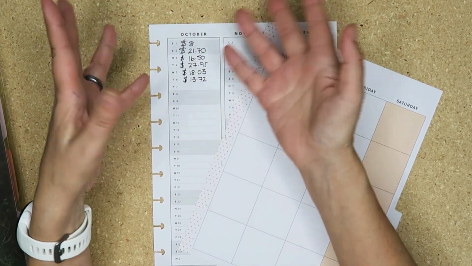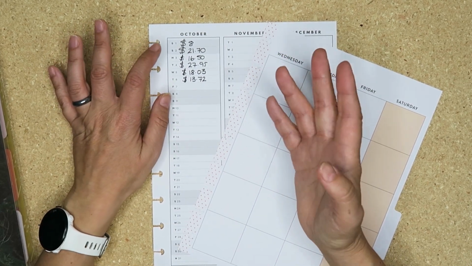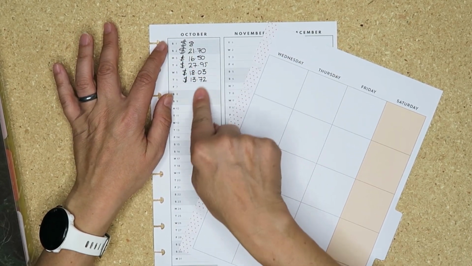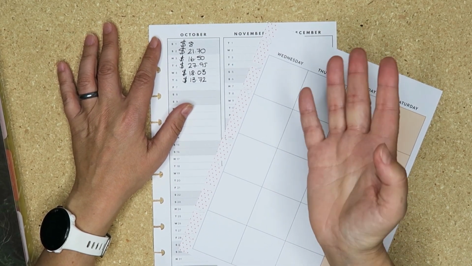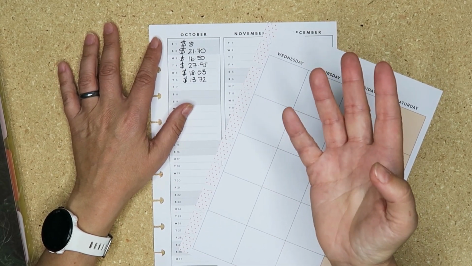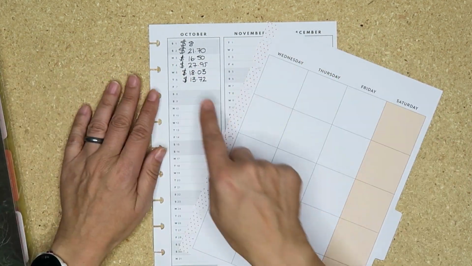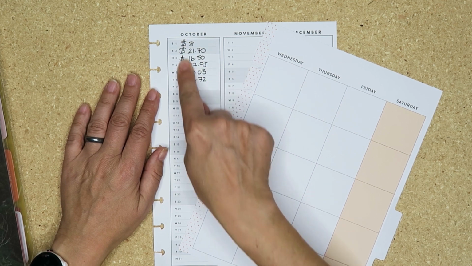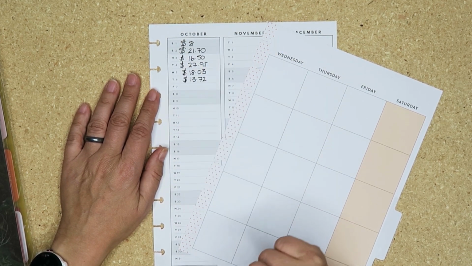And these are just random figures. I just pulled them out of my bum. So yeah, just put down whatever it is. If you are making sales on something, maybe you have an Etsy store, maybe you sell cookies, I don't even know, maybe you track your sales each day in here instead. So you can have two uses there for tracking.